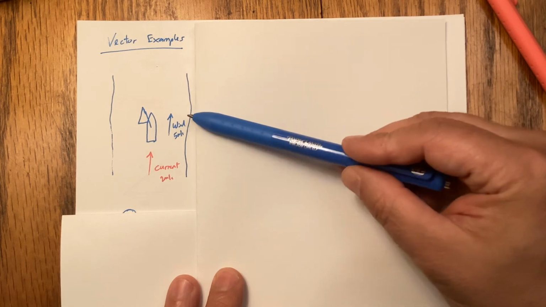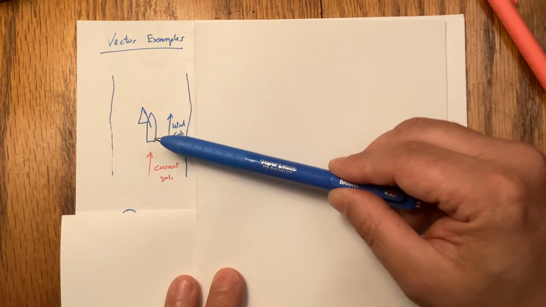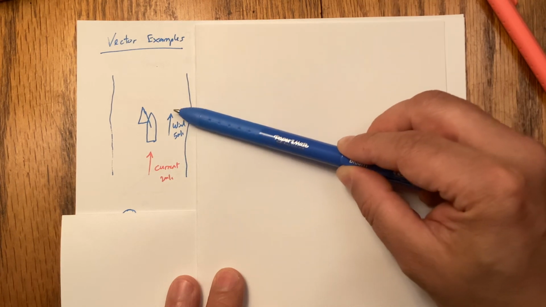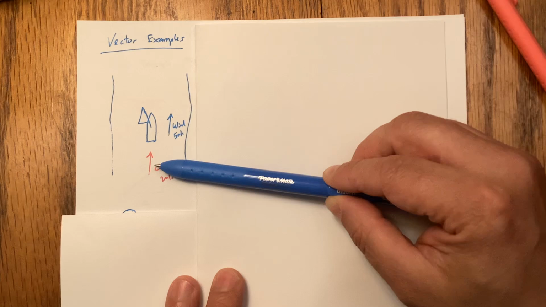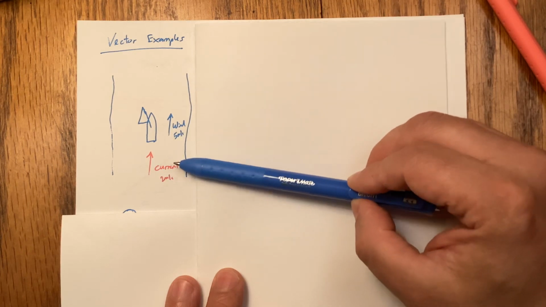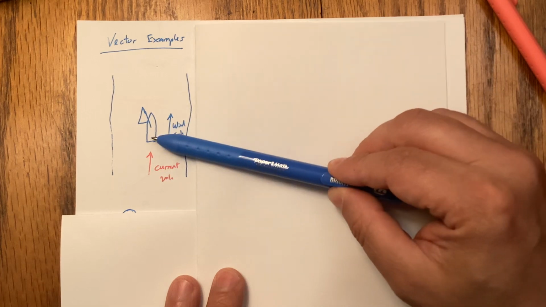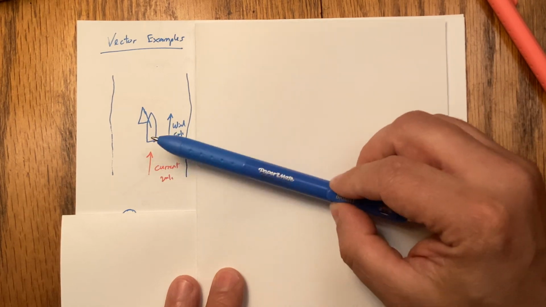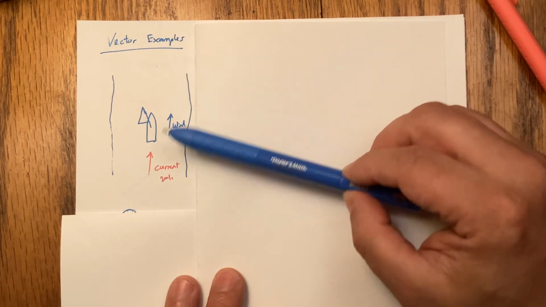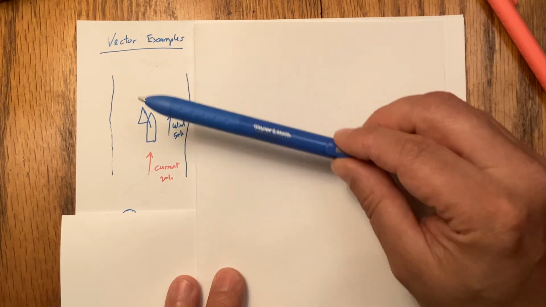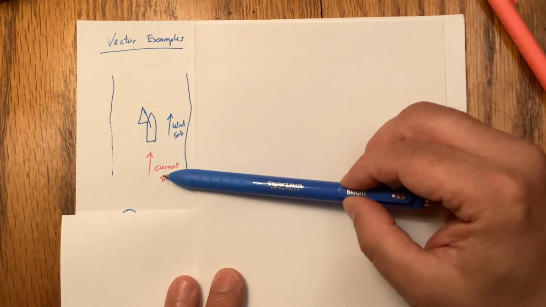So one of the things I want you to point out is that vectors can represent lots of different quantities. In this case, this one is representing the wind speed, and the red vector is representing the current in this situation. Both of these are acting on my object, the boat. And if they are pointed in the same direction, they are going to have a resulting vector that is pointing down the river towards the top of the page.